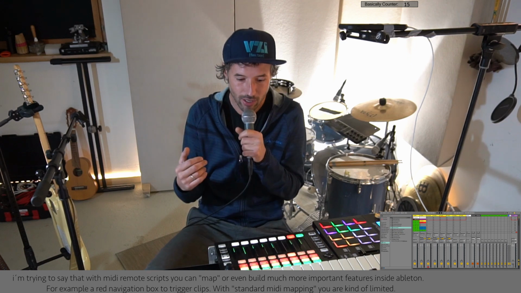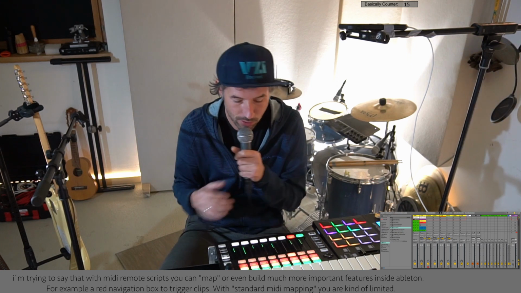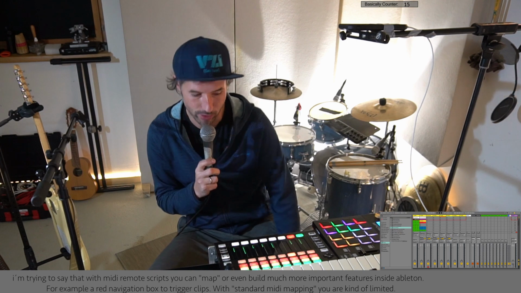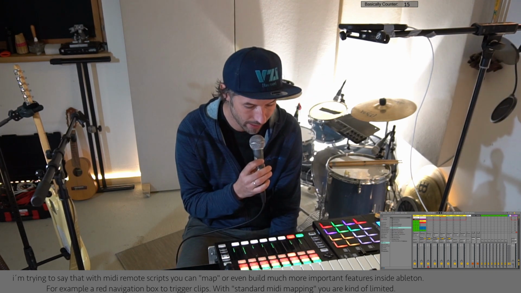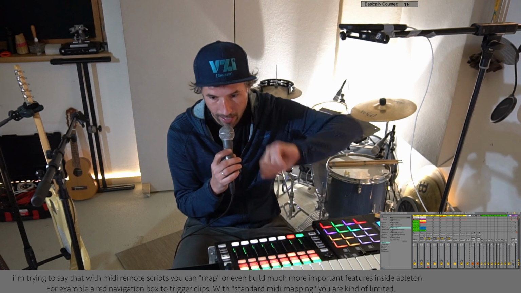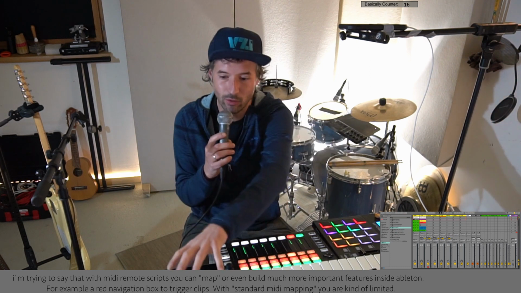But with just mapping inside Ableton, you're not able to do the same, you don't have the same potential with mapping your knobs. That's because of MIDI remote scripts. They have more features, basically more possibilities, to really act as a remote for Ableton.